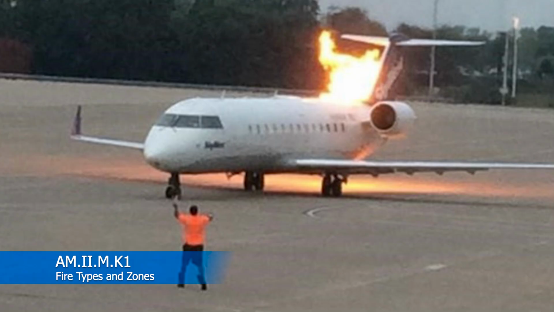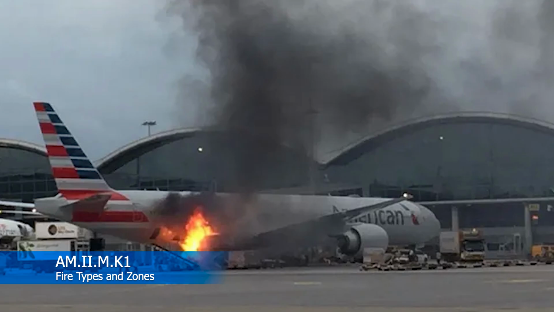Okay, so another one is the APU. We haven't really talked a whole lot about the APU yet, but that's the auxiliary power unit. Essentially, the APU provides bleed air and electrical power and hydraulic power, depending on the airframe and the configuration that airplane's in. That's what the APU does. Well, the APU is nothing more than a big jet engine in the tail that has all the same complexities and parts and pieces that your main engines have, and so it is just as susceptible to catching on fire as your main engines.